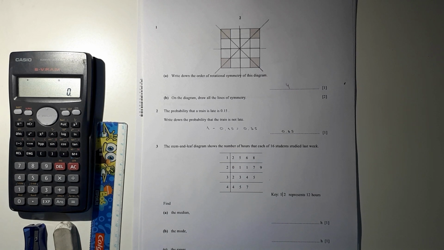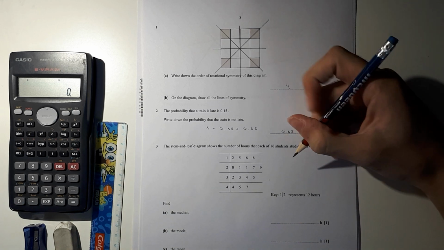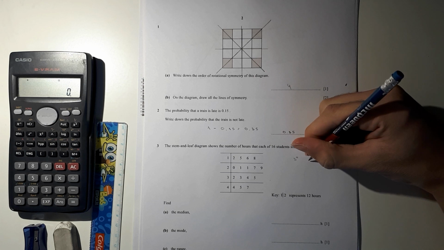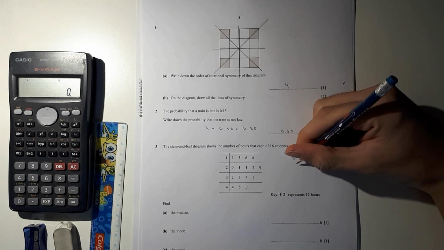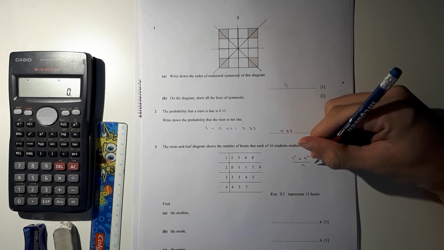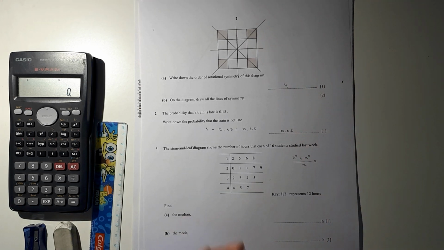Now, the stem and leaf diagram shows the number of hours that each of 16 students studied last week. So here we have to find the median, and 16 is an even number, so we don't have a specific median and we have to make the median between the 8th position and the 9th position and make an average between these two.